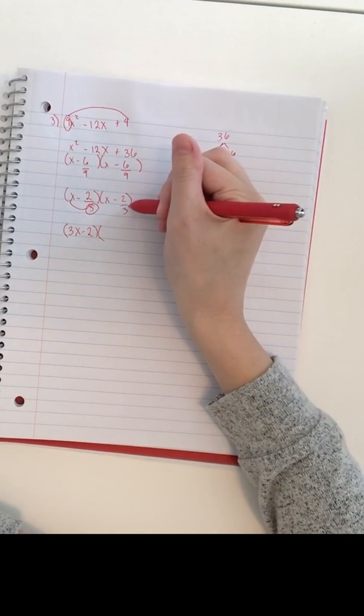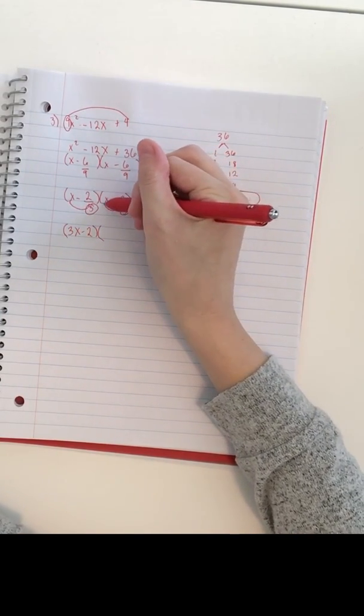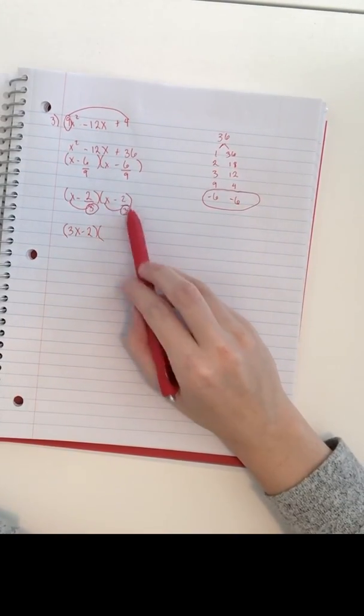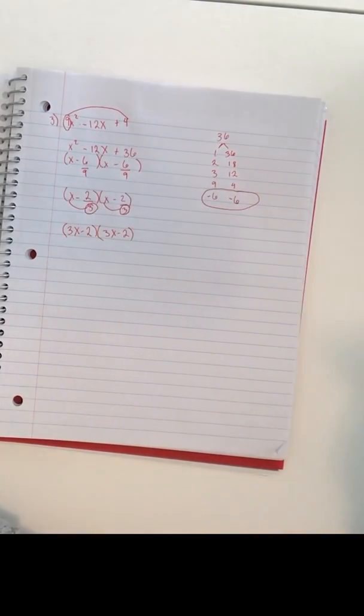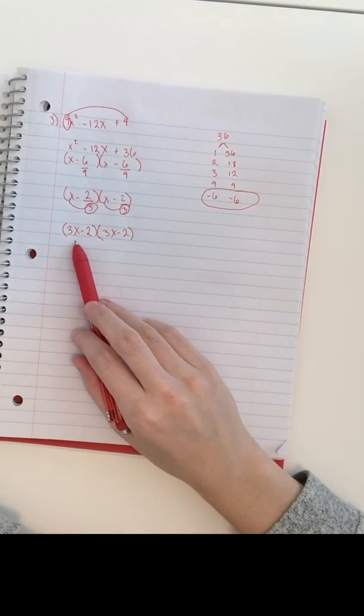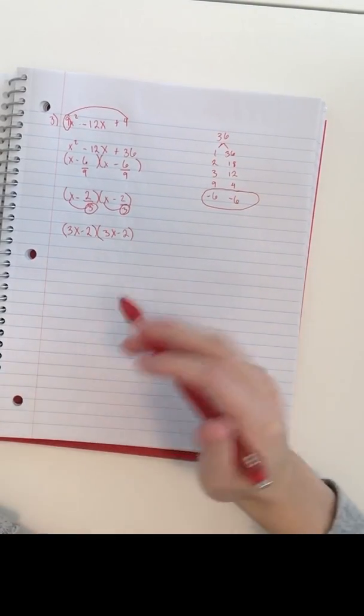Same exact thing over here. Take our denominator, put it in front of the x. Instead of being x minus 2/3, it's now 3x minus 2. So this is our final answer. We can't simplify it anymore.